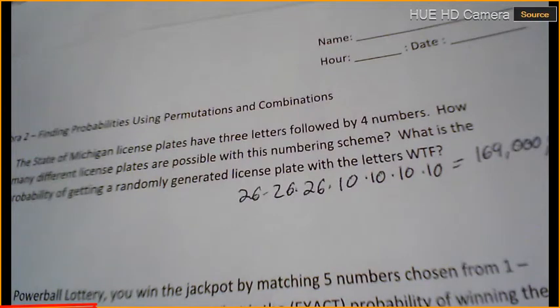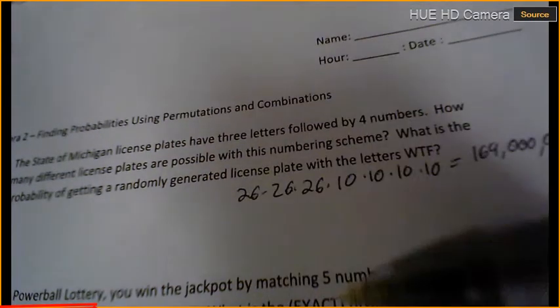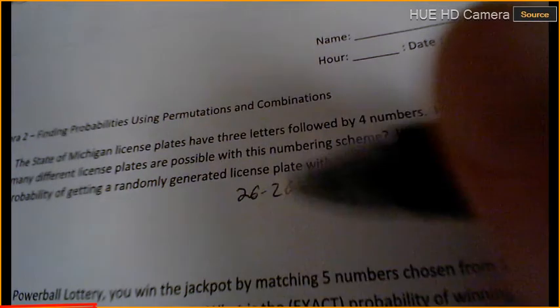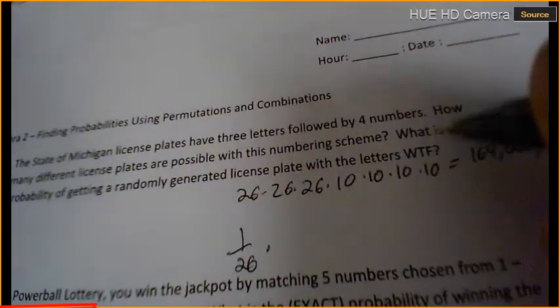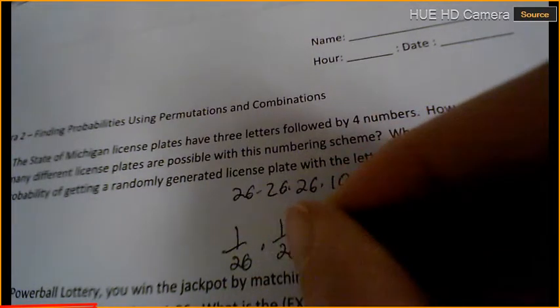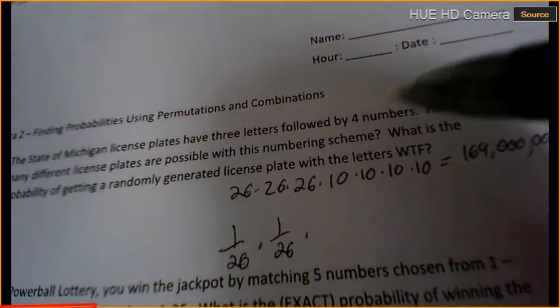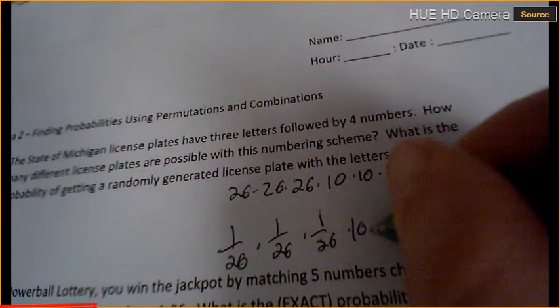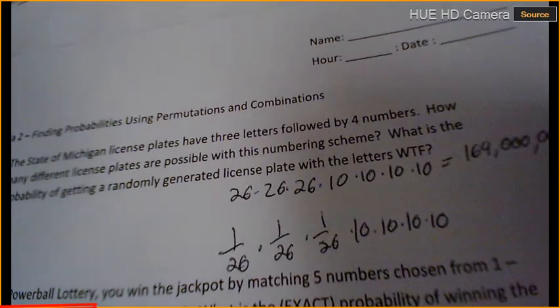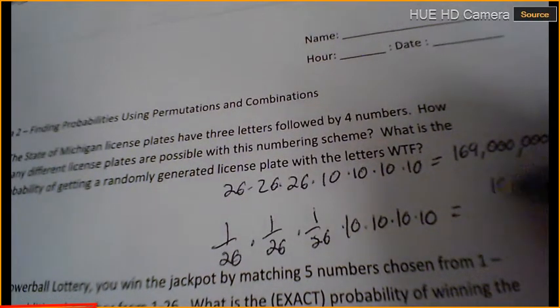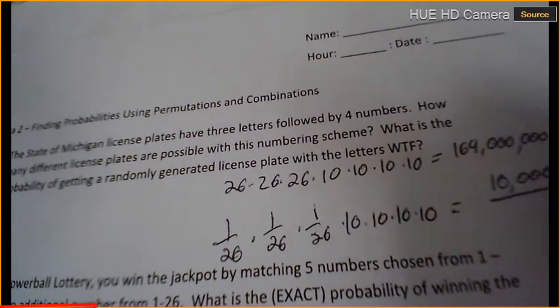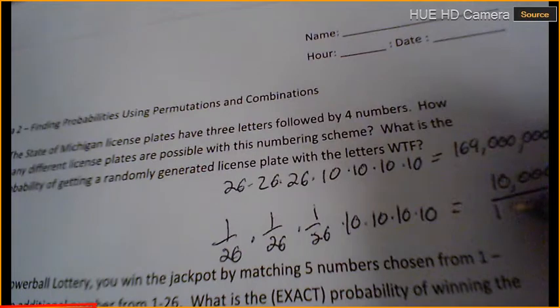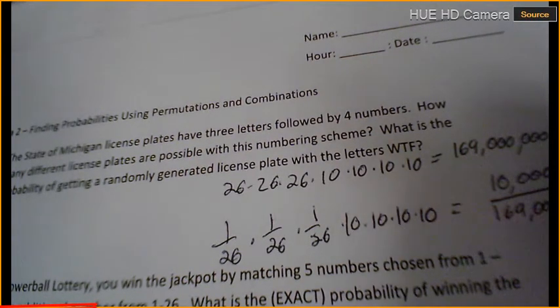Okay, what is the chance of getting a W out of 26? 1 out of 26. What are the chances of getting a T out of 26? 1 out of 26. What are the chances of getting a F out of 26? 1 out of 26. Okay, but then we times it by 10. And we're going to end up with 10,000 out of 169 million. Okay? So there's only a 1 in 16,900 chance.